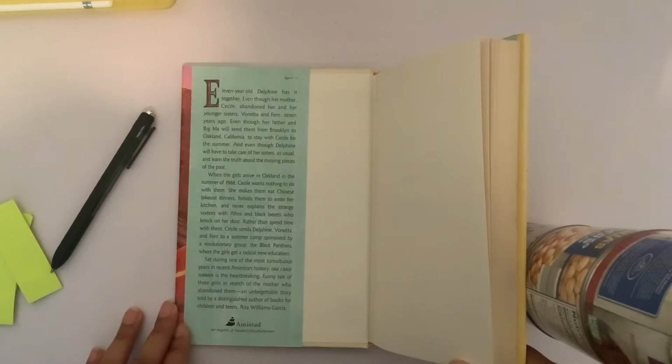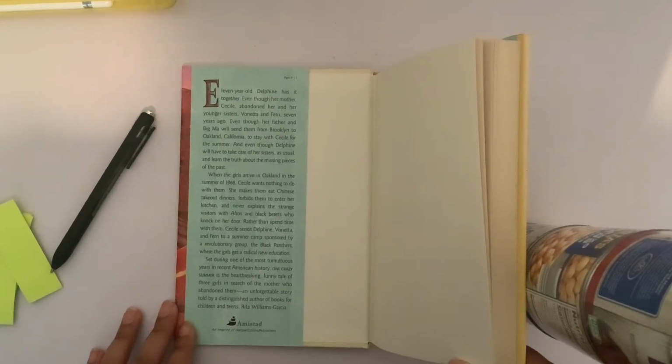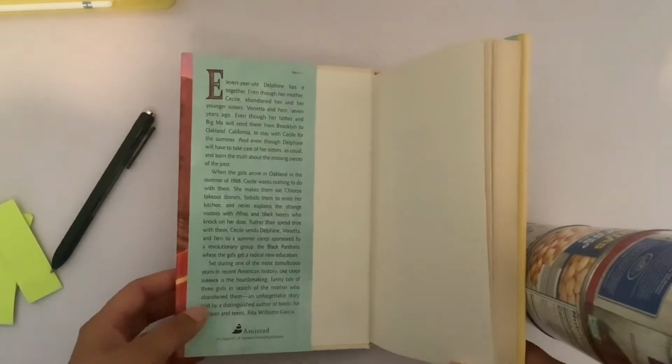Set during one of the most tumultuous years in recent American history, One Crazy Summer is the heartbreaking, funny tale of 3 girls in search of the mother who abandoned them. An unforgettable story told by a distinguished author of books for children and teens, Rita Williams Garcia.